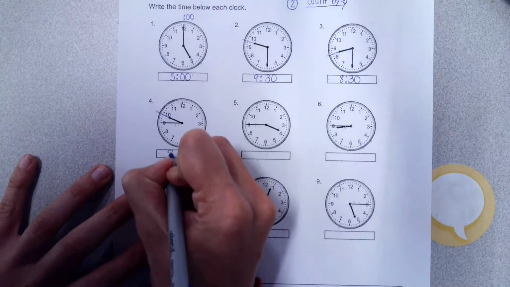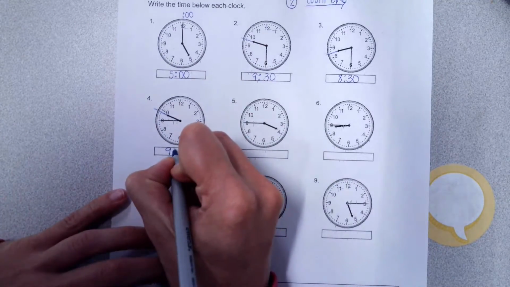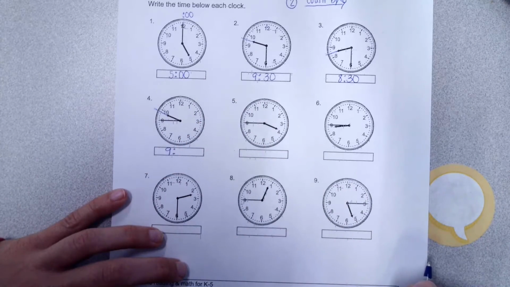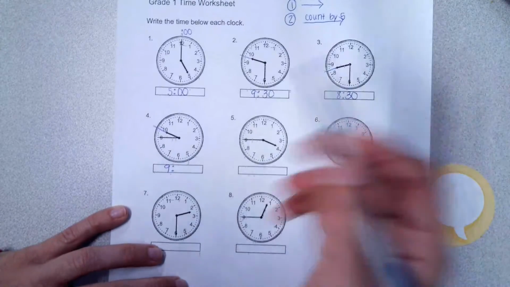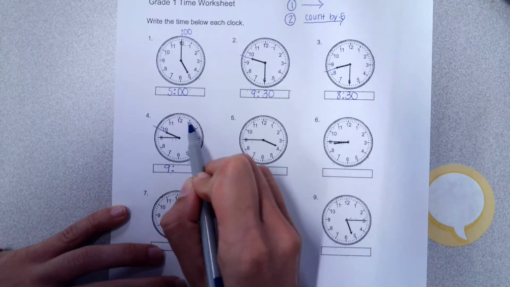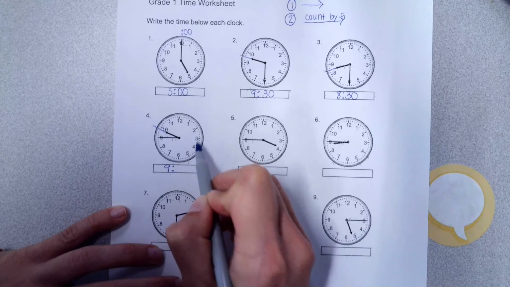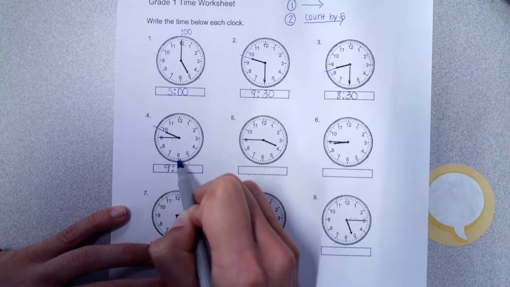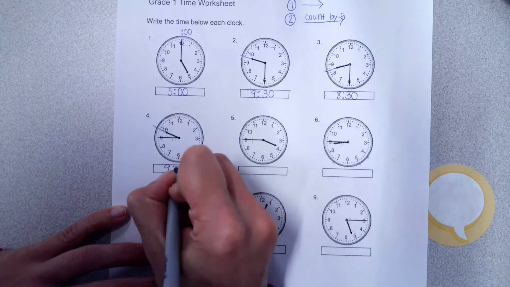Hopefully, you're already writing 9 down. 9 is smaller than 10. I write 9 and then my 2 dots. And for the longhand, we count by 5. So I count 5, 10, count with me, 5, 10, 15, 20, 25, 30, 35, 40, 45.